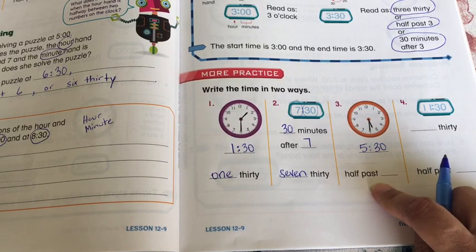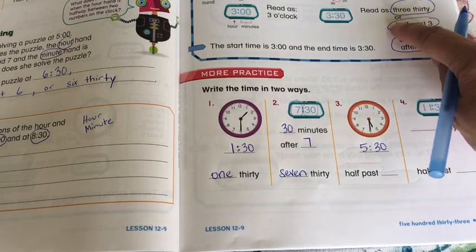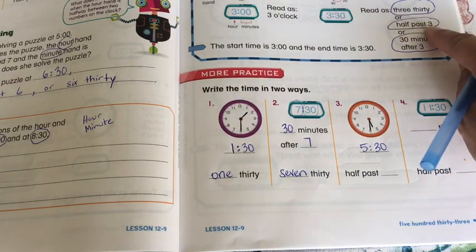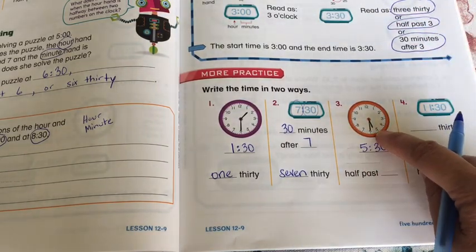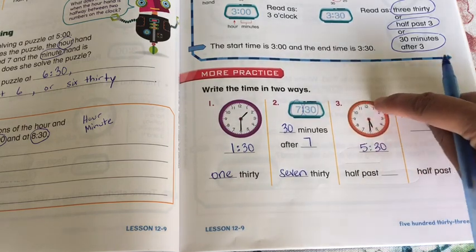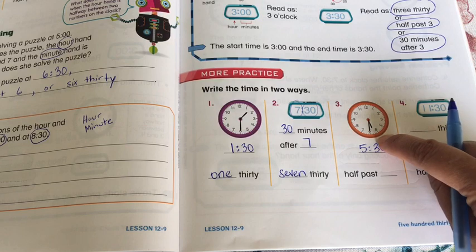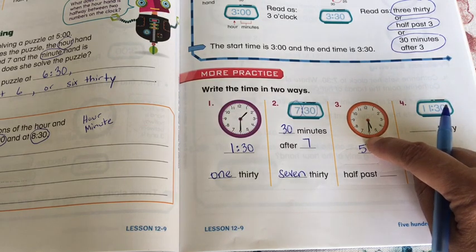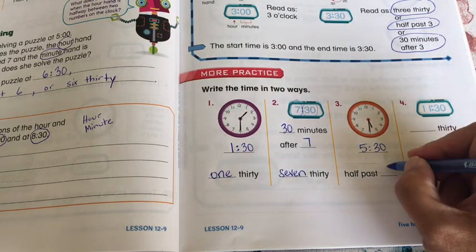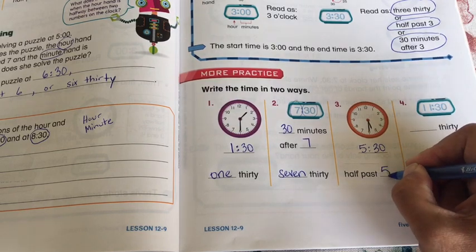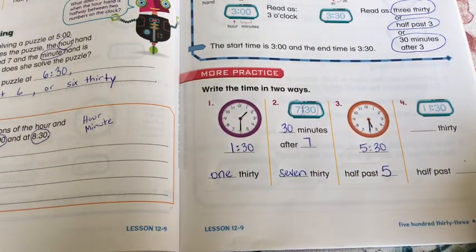I haven't done a lot of that. I can look up here to kind of see what do I put. Half past what? It was 5 o'clock and then the minute hand moved down here and now it's past the 5, so it's half past just 5 o'clock. It's half past 5 o'clock. It's now 30 minutes after 5, or half past 5.